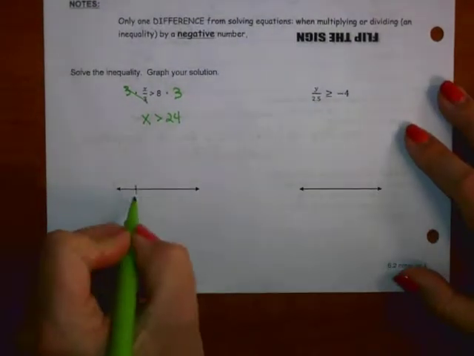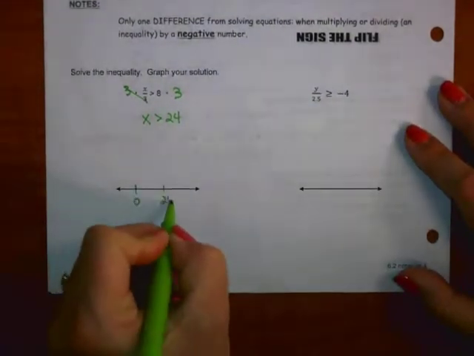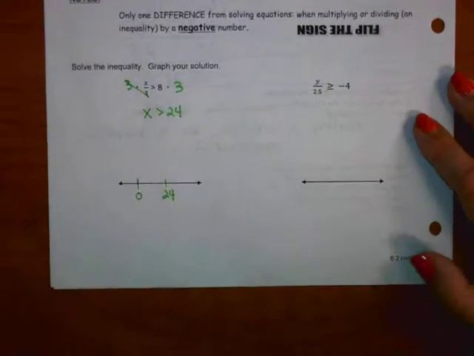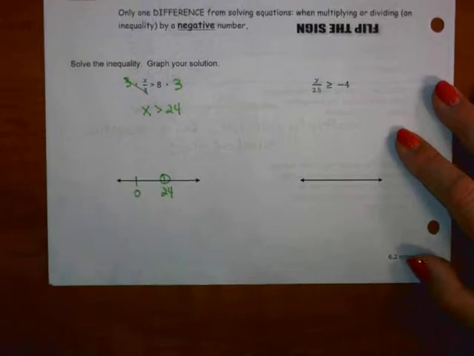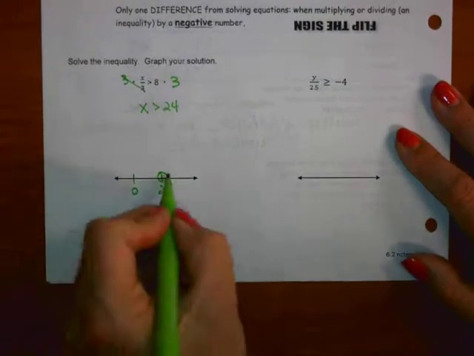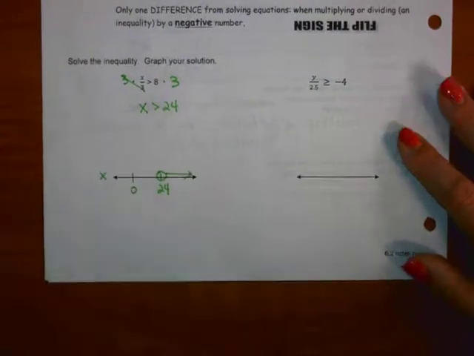So I've got to graph this. So just put 0 and 24. Open circle. To the right, correct? It's everything bigger than 24, and this represents x.